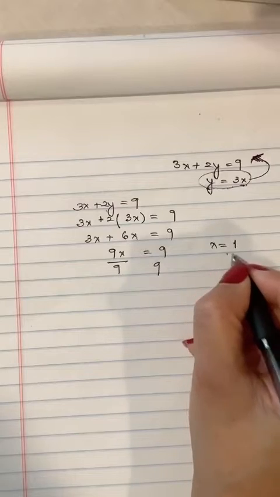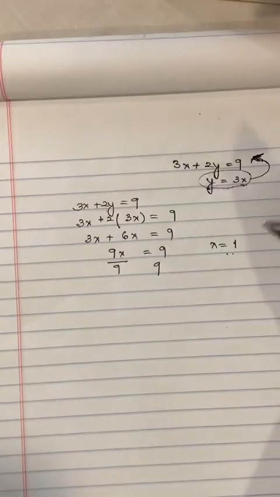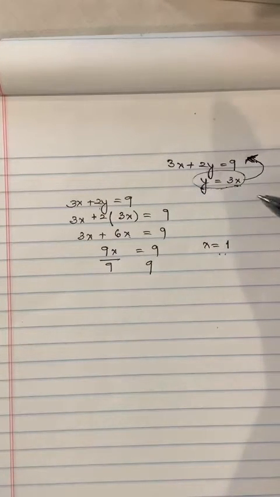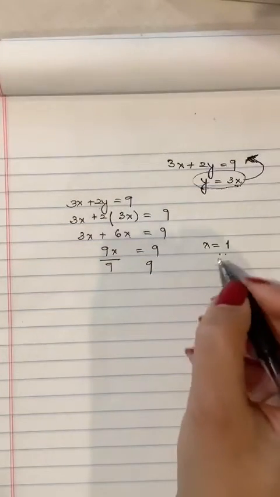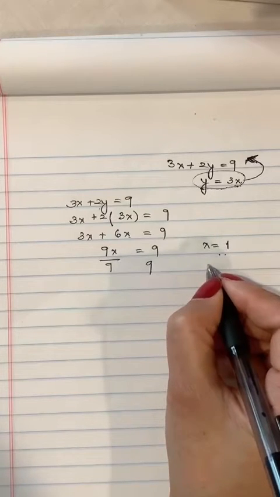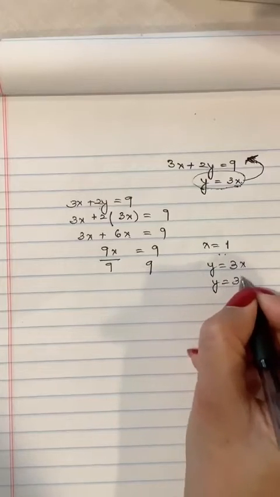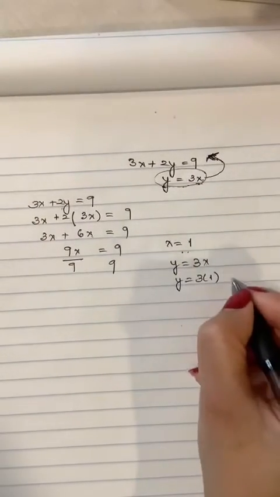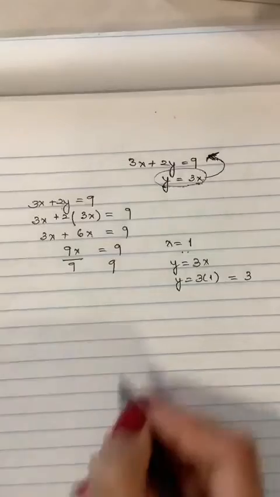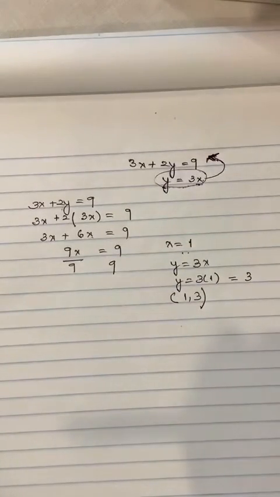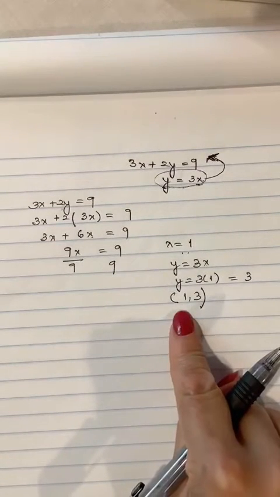Once you get this value of x equals 1, you have the liberty of going into either of the two equations and finding the y value. I like going with the smaller, easier equation, which is this one. I will plug the value of x in this and find what the y value is. So y equals 3x. So y equals 3 times 1, which equals 3. Hence, your answer becomes (1, 3). So the answer for our fifth problem is (1, 3).